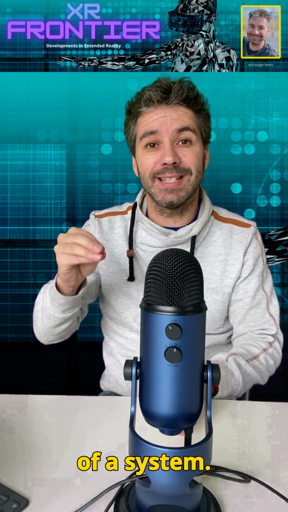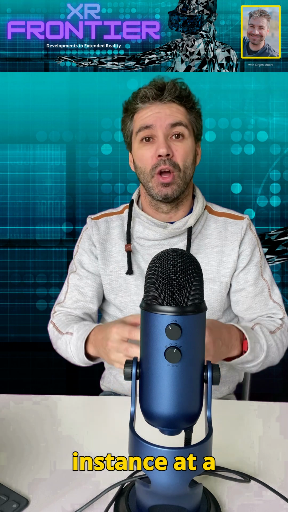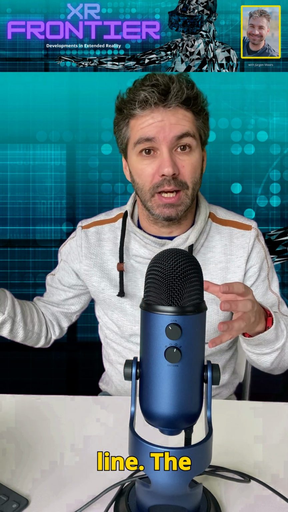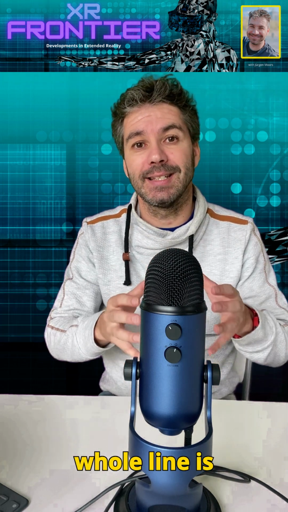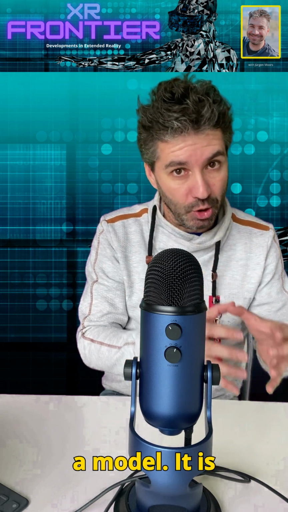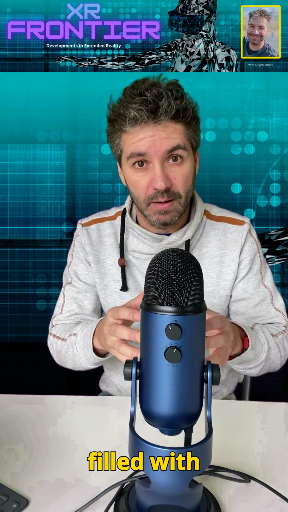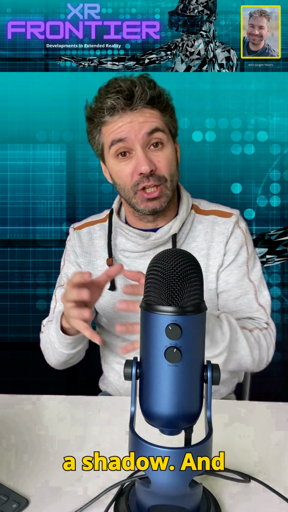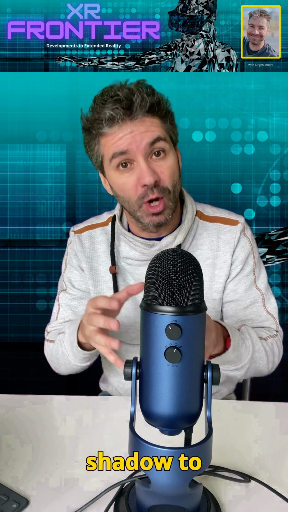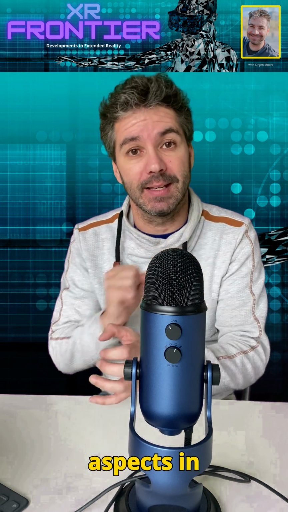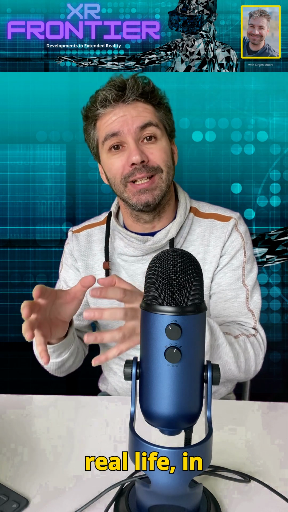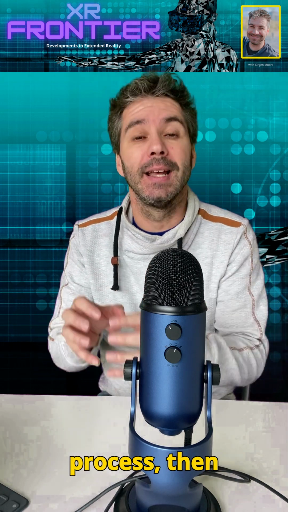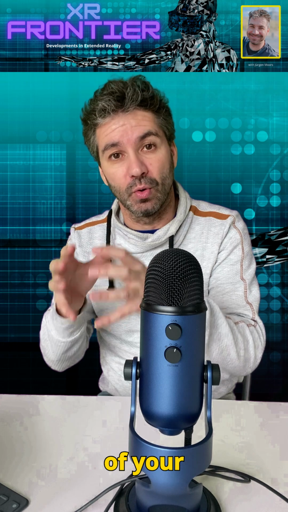You can go one step further and make a digital twin of a system. Here I look, for instance, at a whole manufacturing production line. The whole line is constructed as a model. It is filled with real-time data, with potential simulations, as a shadow. And as soon as you allow this shadow to actually steer aspects in real time, in real life, in your actual process, then you talk about a digital twin of your system.